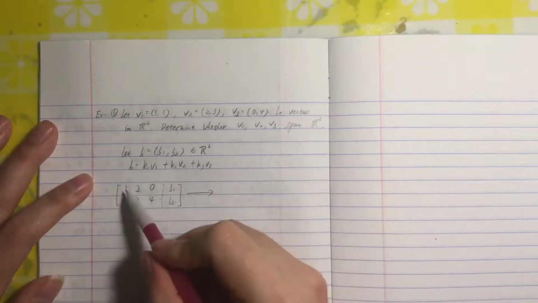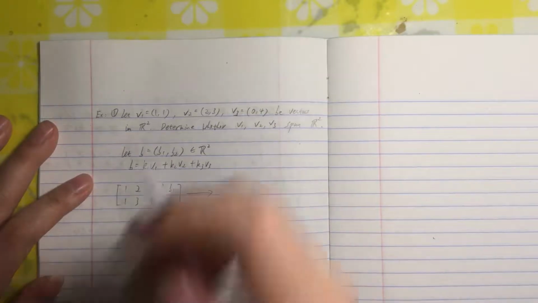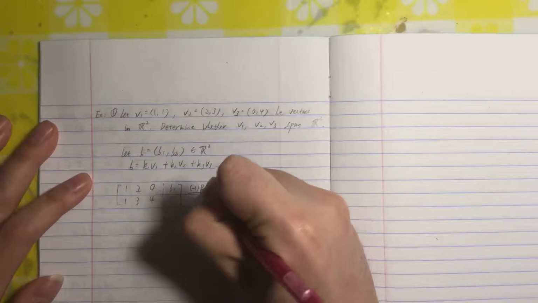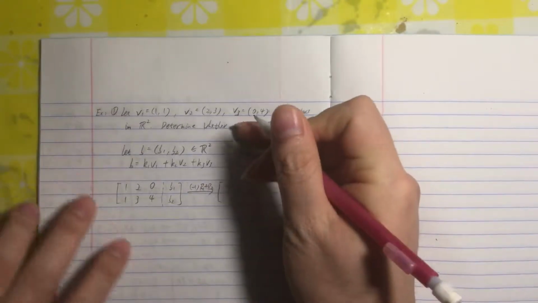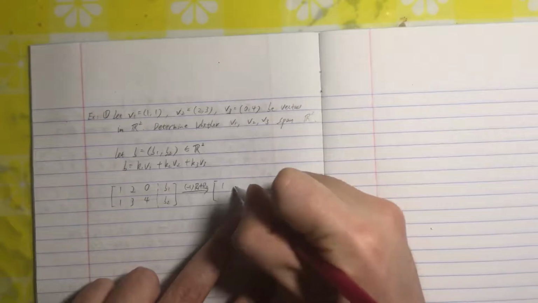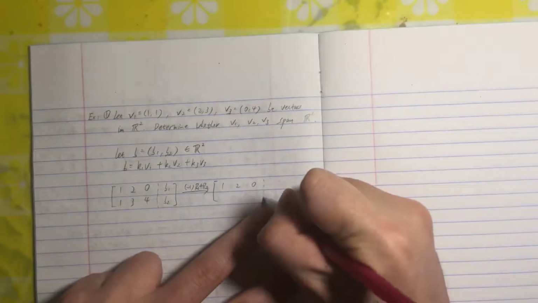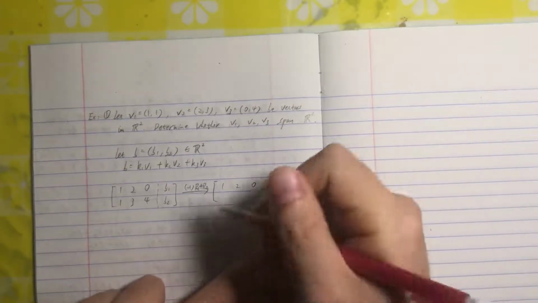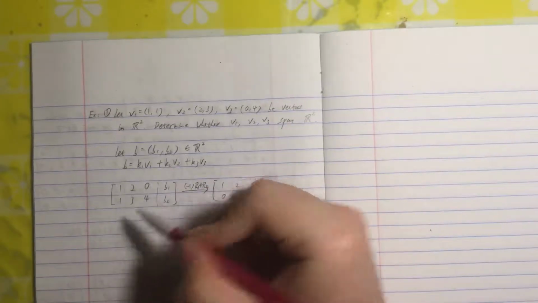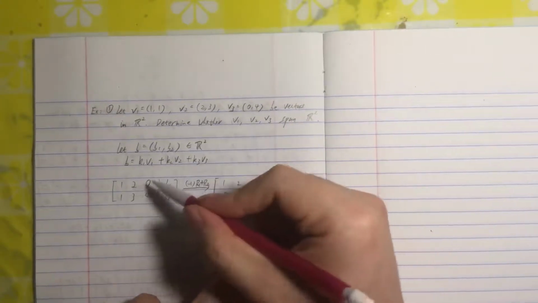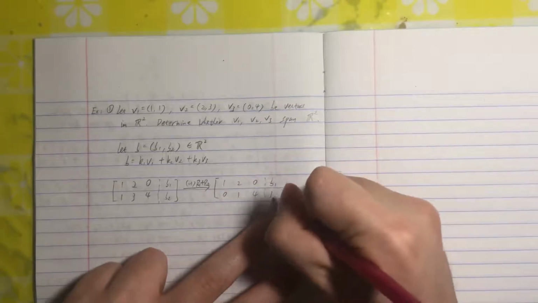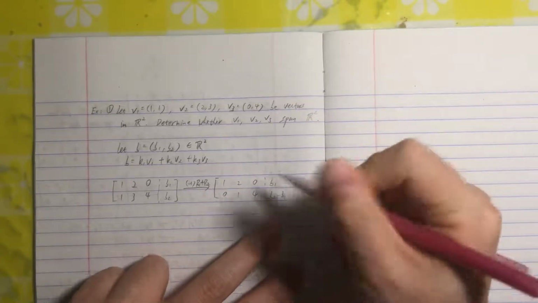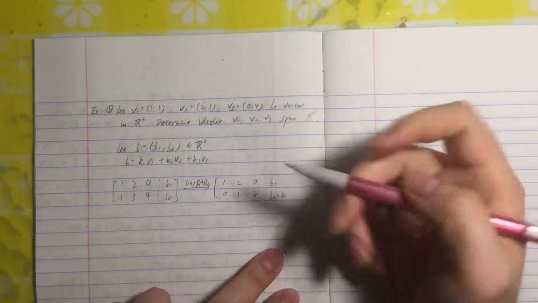Here I can first multiply the first row by -1 and add it to the second row. The first row is 1, 2, 0, B1, and the second row is 0, 1, 4, B2 minus B1.